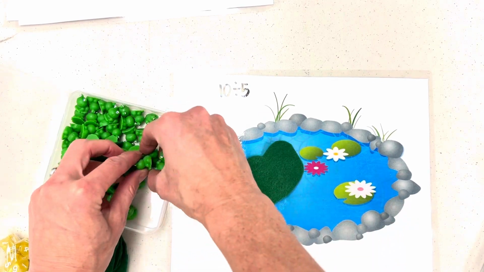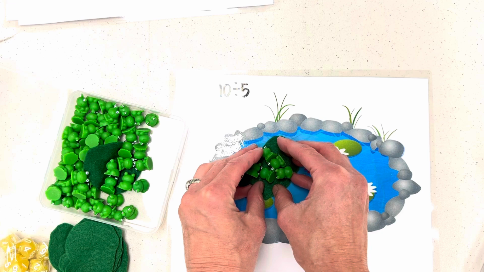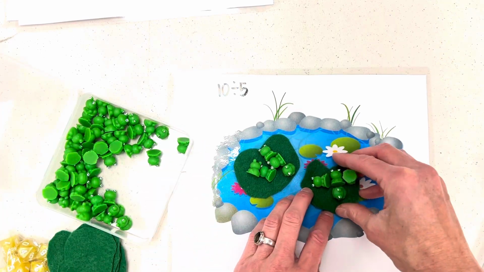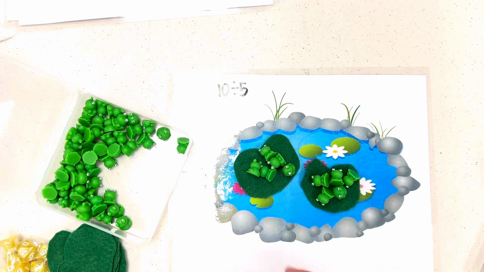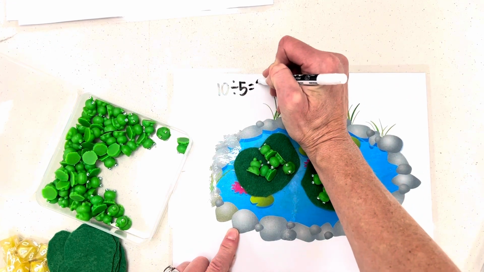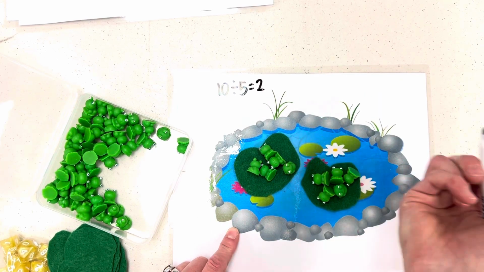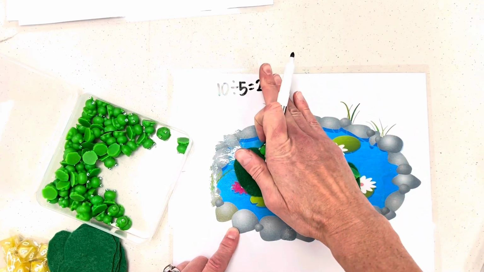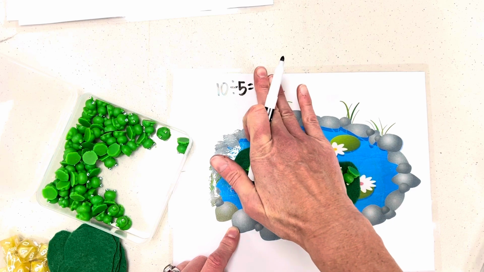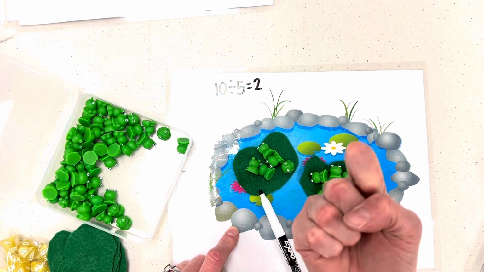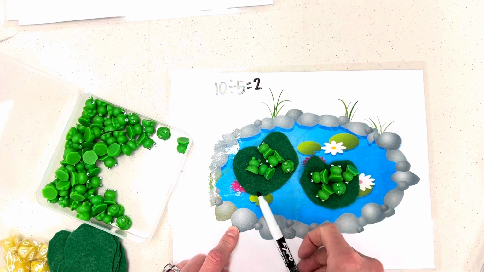So they're going to grab 5, and then they're going to grab 5 more, and then they can see that that equals 10. 5, 10. Now, again, you want to start to make the connection to multiplication so they can start to think, when I see 10 divided by 5, what times 5 equals 10? So 2 times 5 equals 10. Or they can count 5, 10 is 2 times.